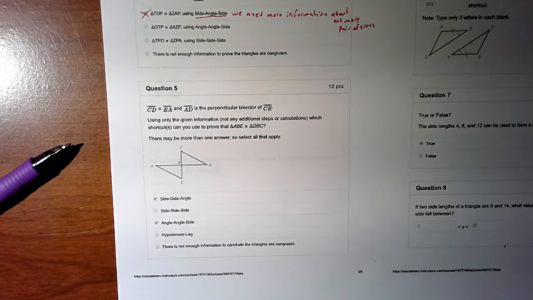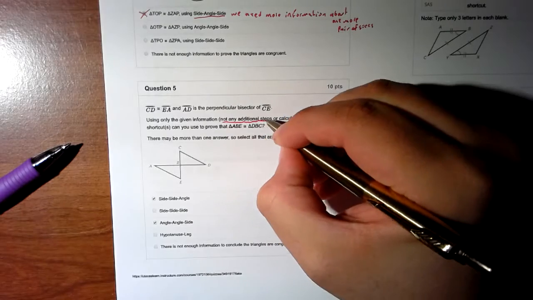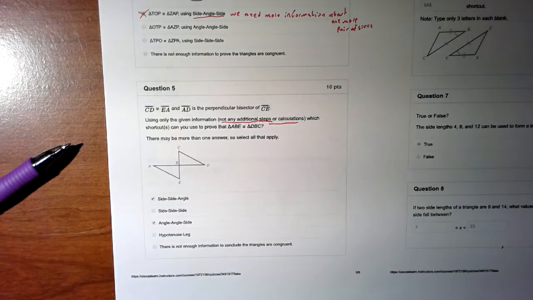Okay. Question 5 was wrong. Let's look at question 5. Segment CD is congruent to segment EA, and segment AD is a perpendicular bisector of CE. Using only the given information, not any additional steps or calculations, which shortcuts can be used to prove that triangle ABE is congruent to DBC? There may be more than one answer, so select all that apply.